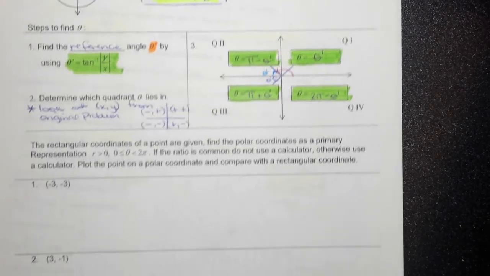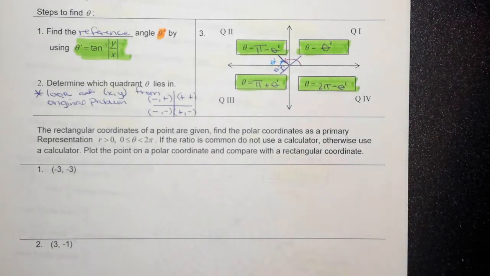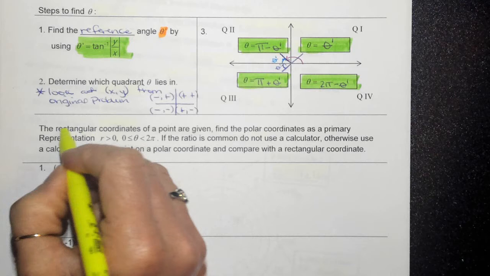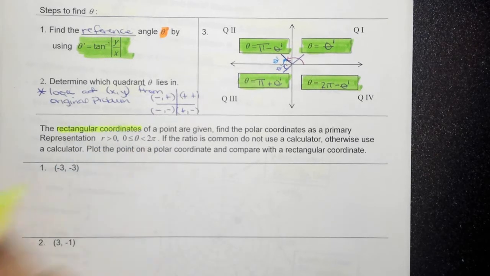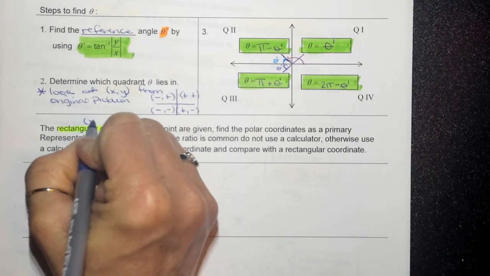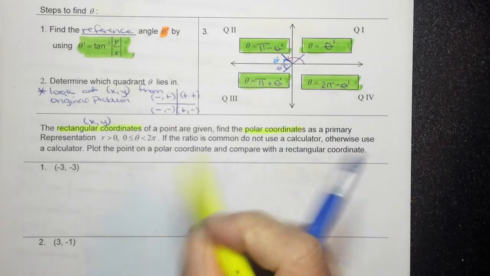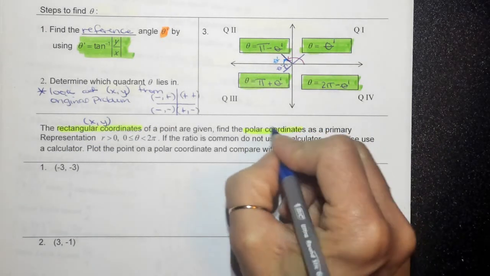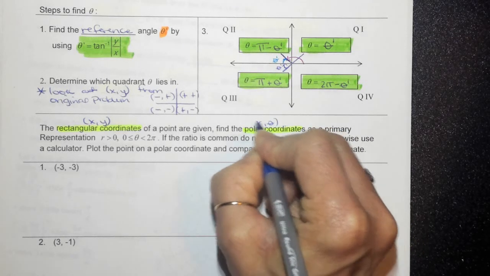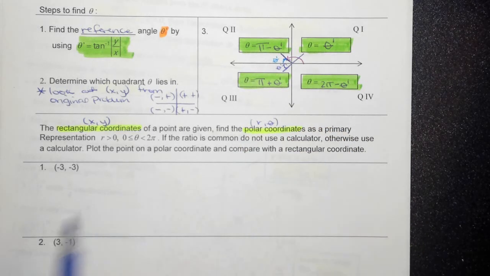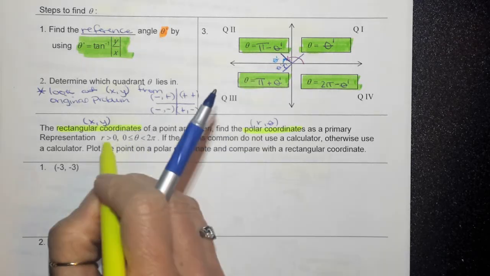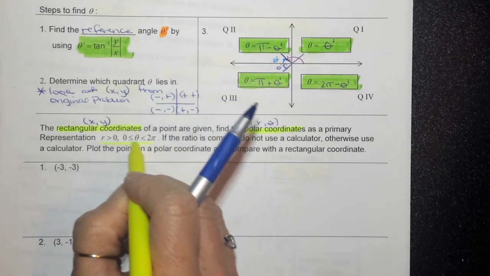So what you need to understand is that if we are given our rectangular coordinates, which is x, y, and we want to find our polar coordinates, which is r theta, you need to make sure you clearly read the directions, because typically you will be asked for a primary representation.